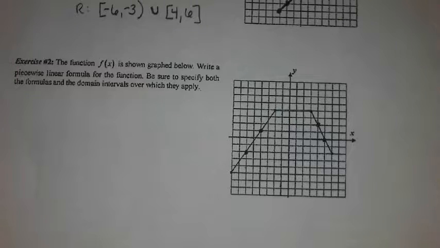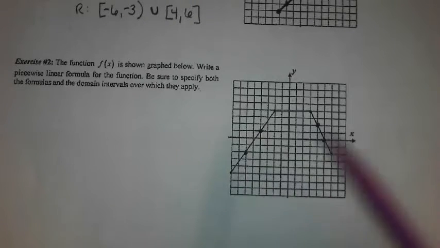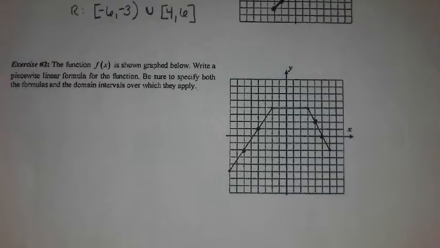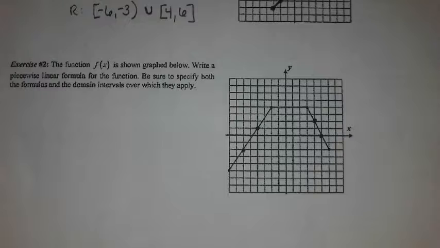How many pieces are there in this graph? Cameron, what do you think? How many pieces? Where are they? From what to what? Give me intervals. Well, let's start this piece.